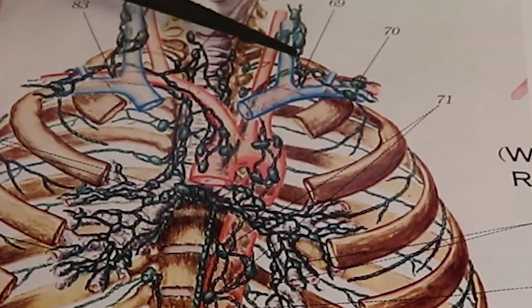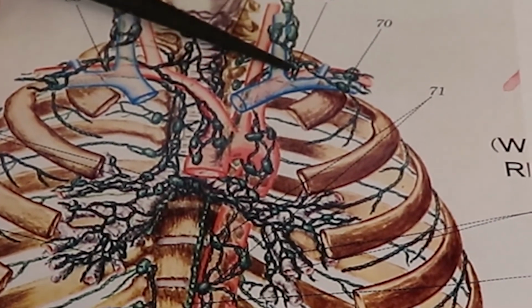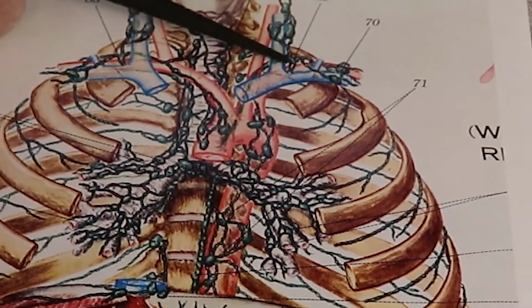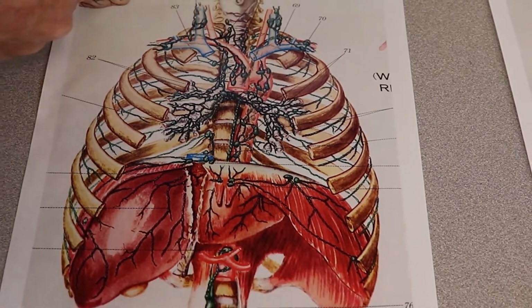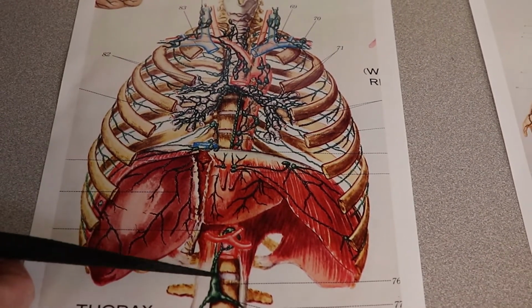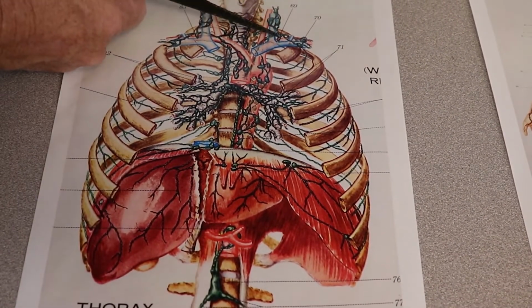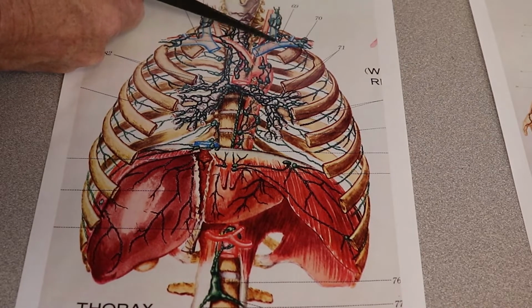So it's right here as it empties into the venous system. That's the thoracic duct, and it's pretty long. Starts at cisterna chyli, ends up dumping in between the jugular and subclavian veins.